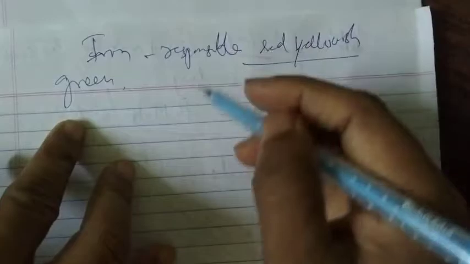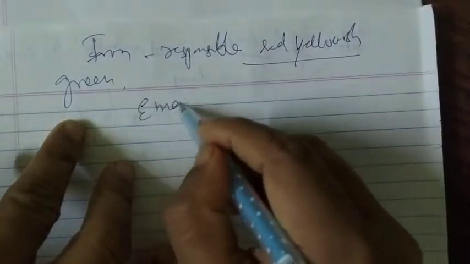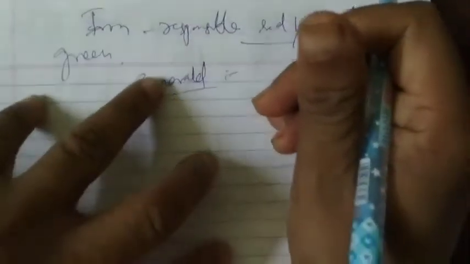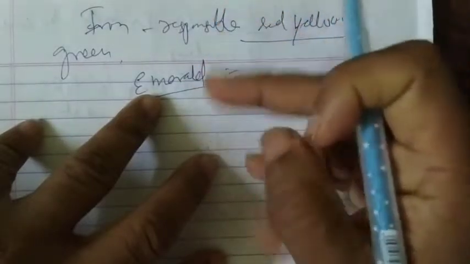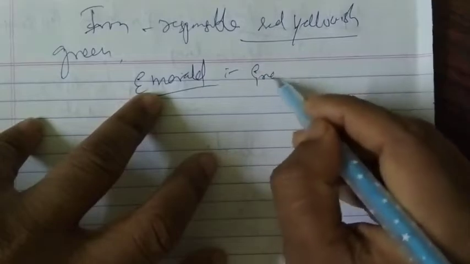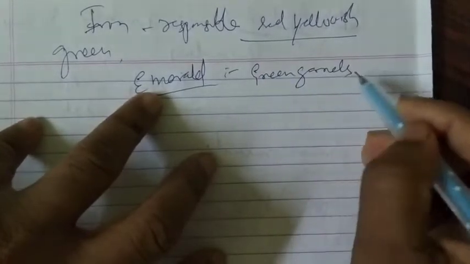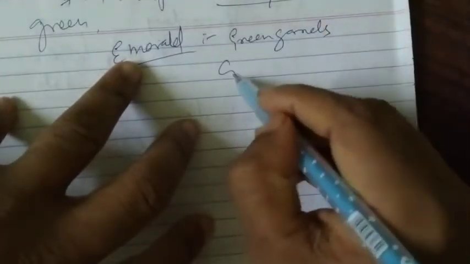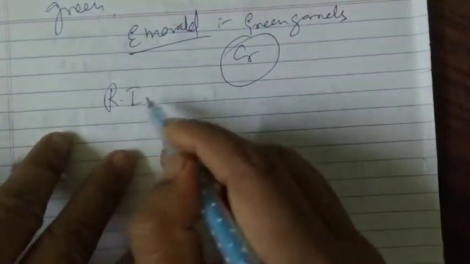And even the color for emerald. We use these in rings, finger rings and all, different stones, so emerald we also use in the gold chain, golden ring, finger ring and all. This emerald also has green, we call it green garnet, the green color will be there, and it is due to chromium. Chromium is present.